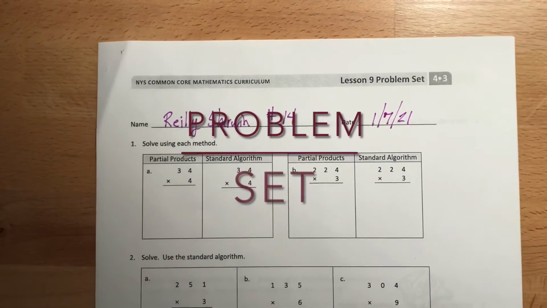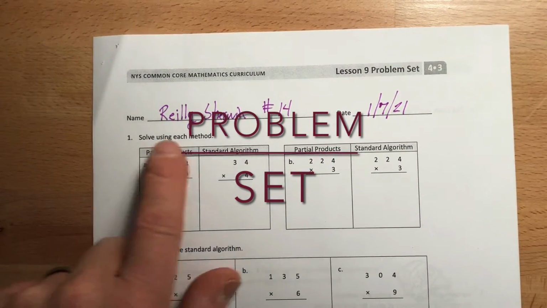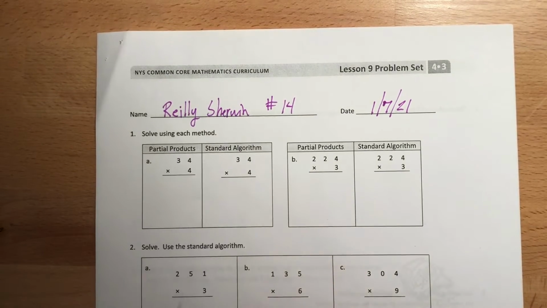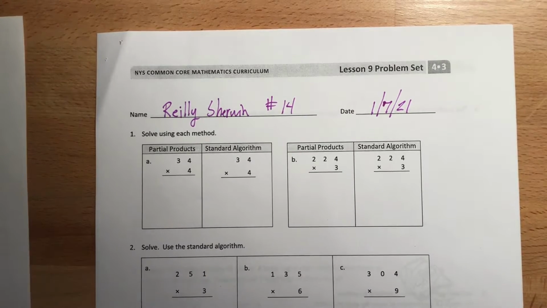Okay, here is our problem set. So we're going to solve using each method. Up the top here, you can see that it shows partial products and standard algorithm. I'm going to do both just to show you, and then just to see what you think, all right?